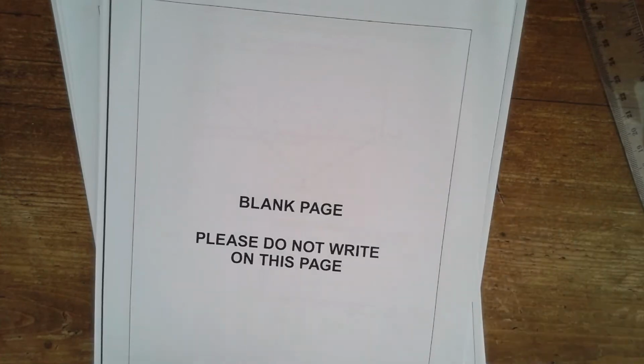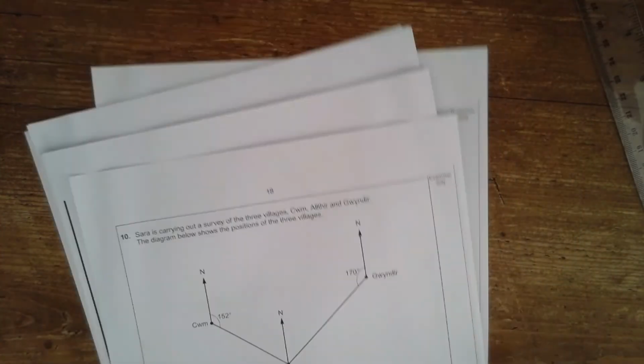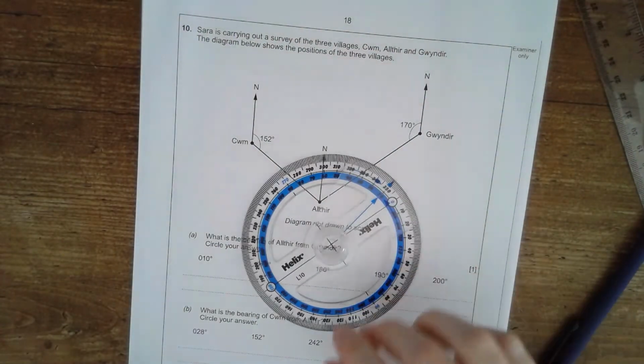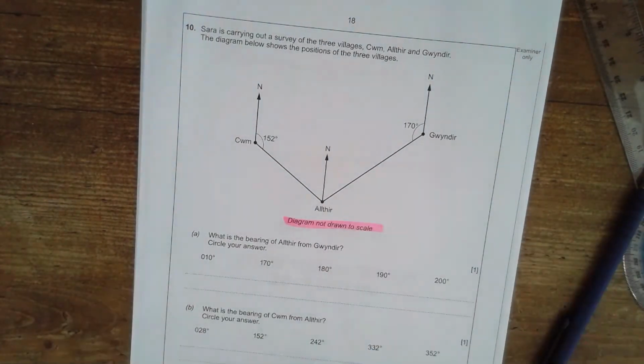Over the page, it says blank page, please do not write on this. And then we have got a question on some bearings. Now, these aren't bearings as we would normally do using a protractor. The reason why that's not the case is because we are told that this diagram is not drawn to scale.